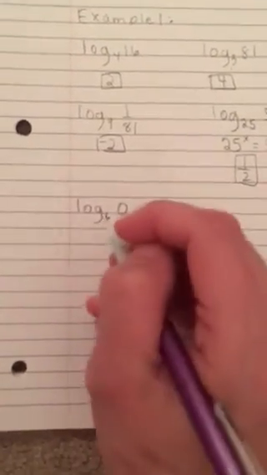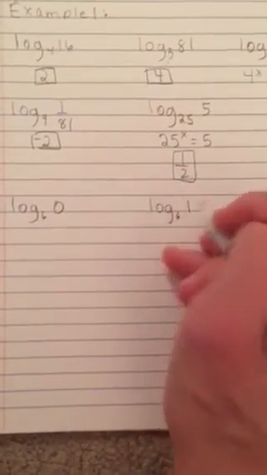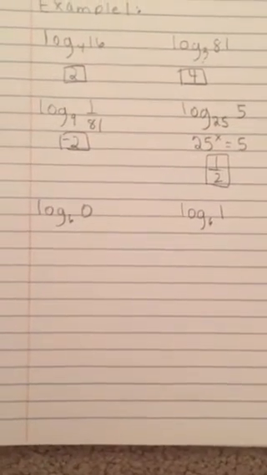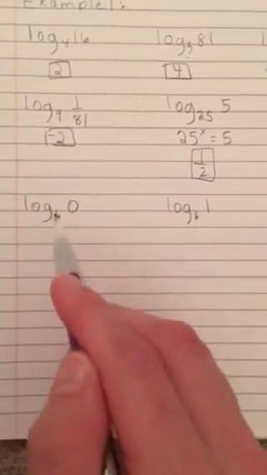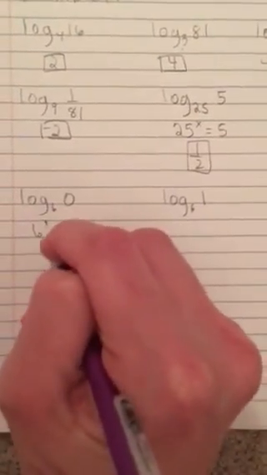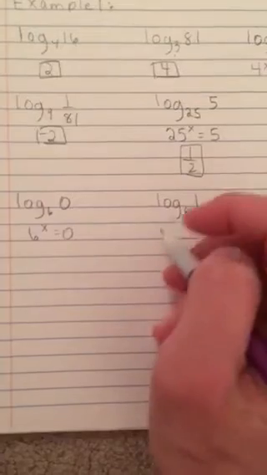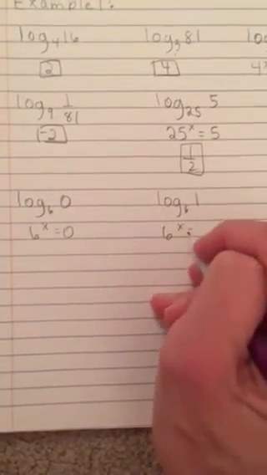Next one. 2 other challenges. I'm going to give you log base 6 of 0 and log base 6 of 1. So one of these actually doesn't have a solution. Wonder if you know which one it is. 6 to what power equals 0? And 6 to what power is equal to 1?